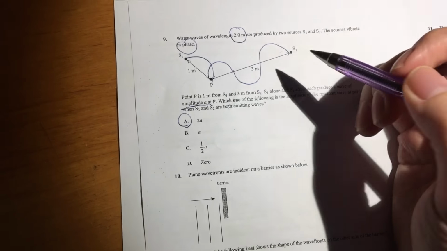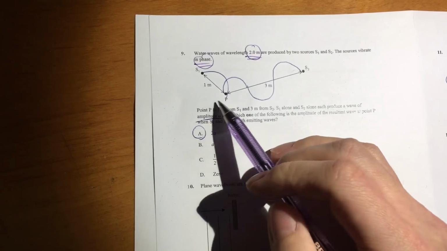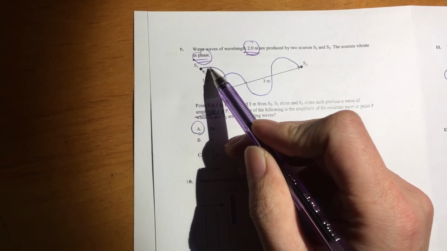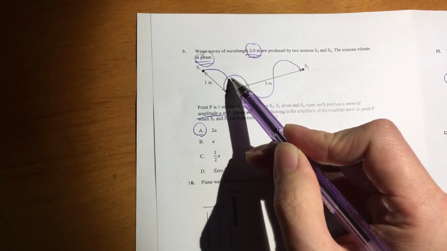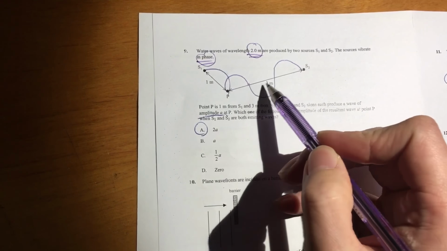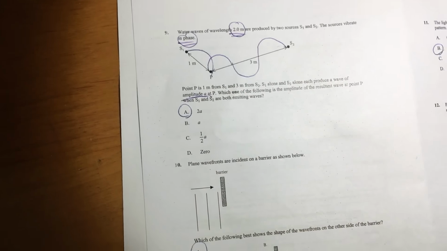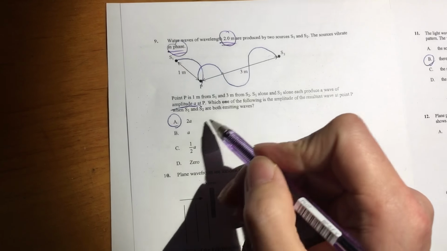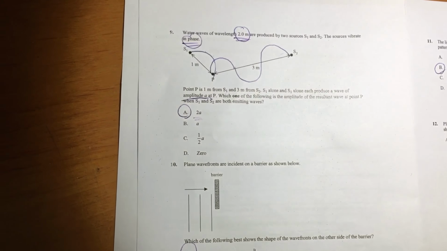Number 9, you just need to pay attention to the wavelength, which is 2 meters, and they are also in phase. And these are the diagrams. So here, I would like to draw a half cycle. Here you've got 1.5 cycles. Anyway, you can see that they meet at P with the same phase. So in this case, it must be constructive interference. So 2A will be the answer, since each of them is 1A.